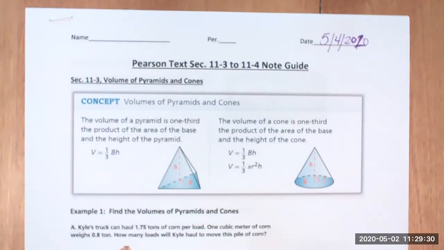Hello, everyone. We are starting the Pearson text, section 11.3 to 11.4. In 11.3, we're going to be looking at the volume of pyramids and cones. And in 11.4, we're going to be looking at the volume of spheres and also the surface area of spheres, which we did not cover when we covered surface area of other three-dimensional figures.